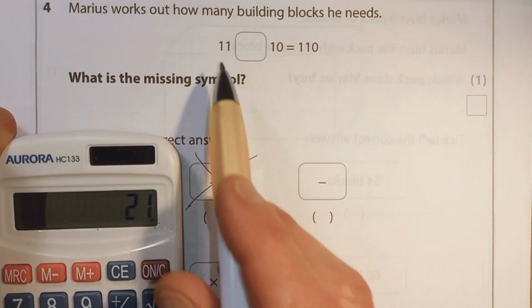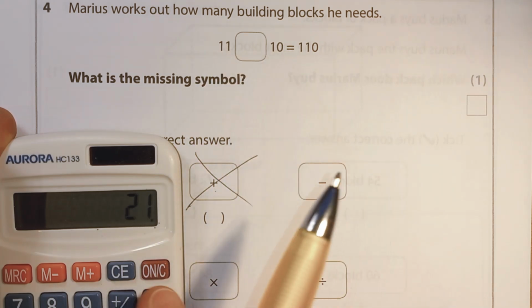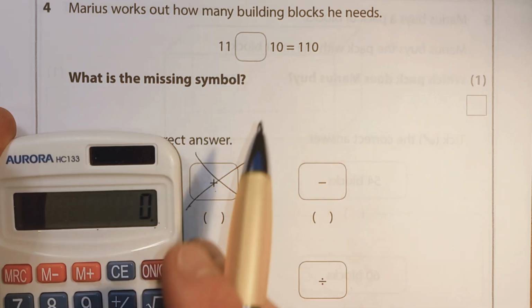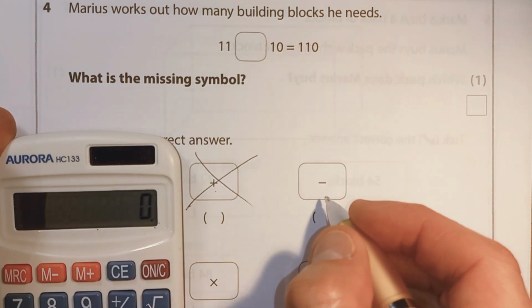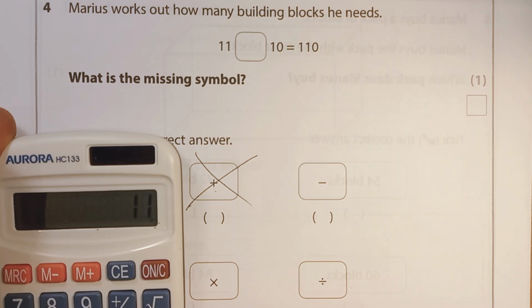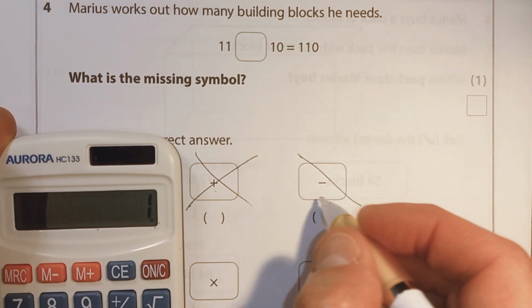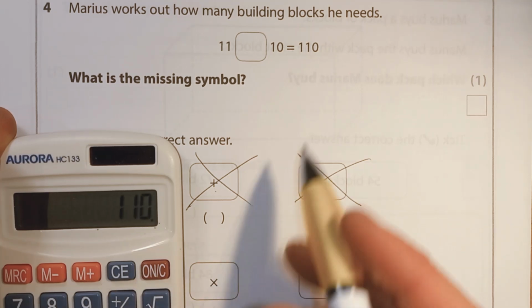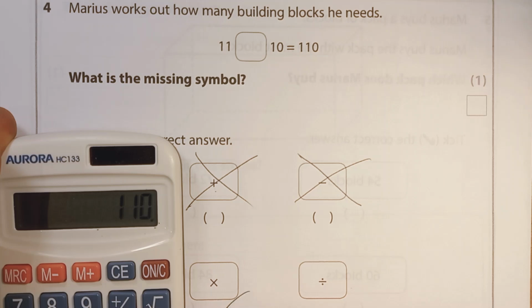So, for example, if it's 11 minus 10, well, I know 10's just 1 fewer than 11. So I think that's going to leave me with an answer of 1. Minus 10. Yep, it's 1, so it's definitely not 110, so it can't be that symbol. What about times? 11 times 10? Yes. That's the right answer.